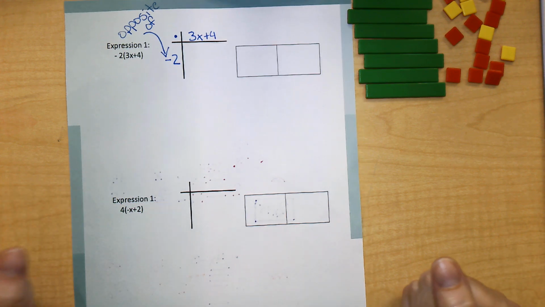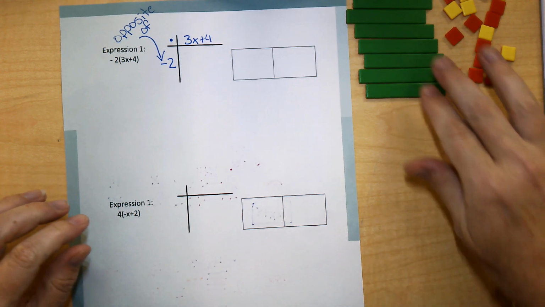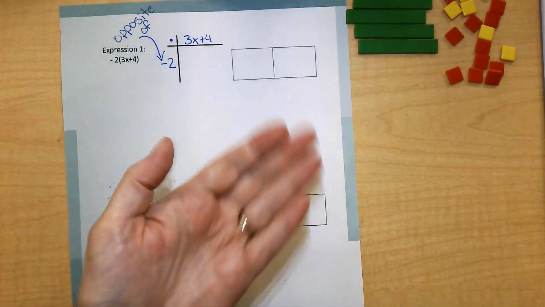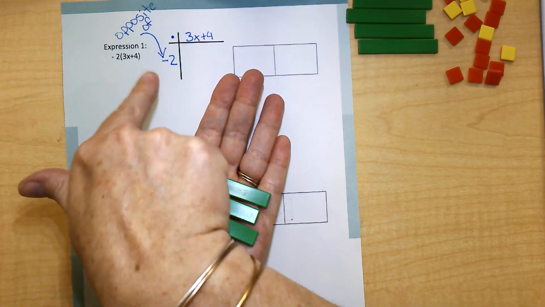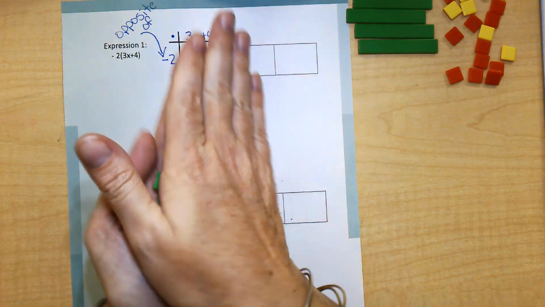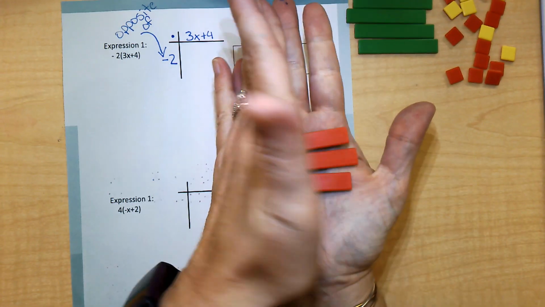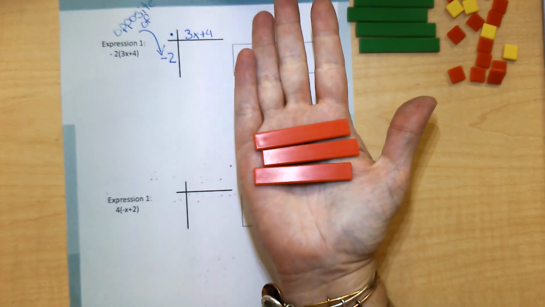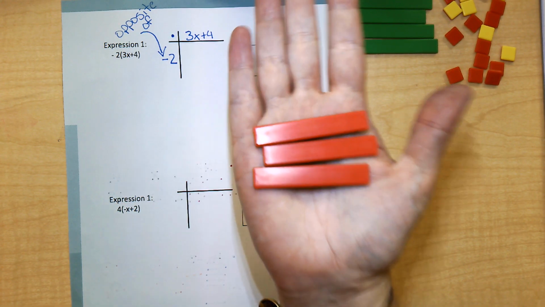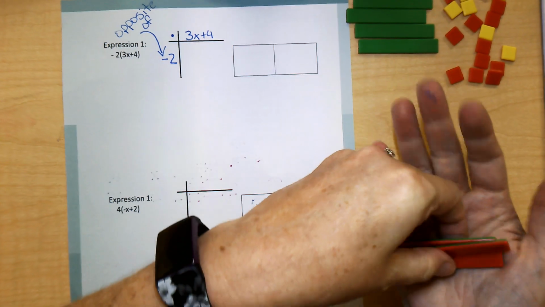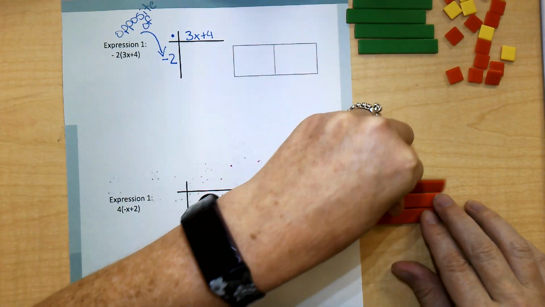So first I always start out by making one group. So 3x, all right? Well, 3x is 3 green ones. But we want the opposite of. All right, well, the opposite of positive is negative. So the opposite of 3x is minus 3x, okay? Minus 3x.